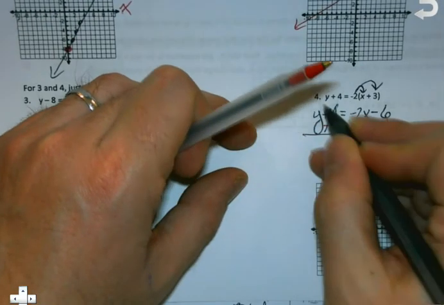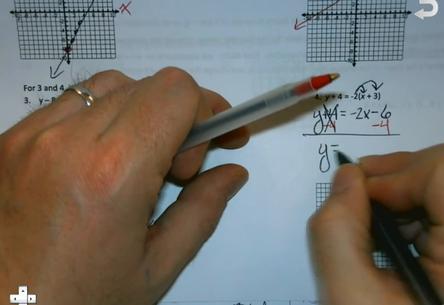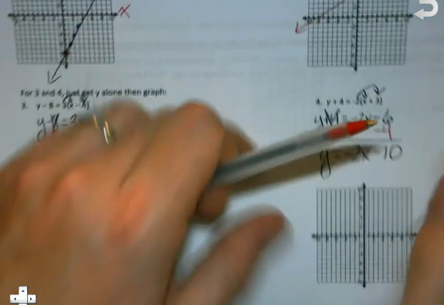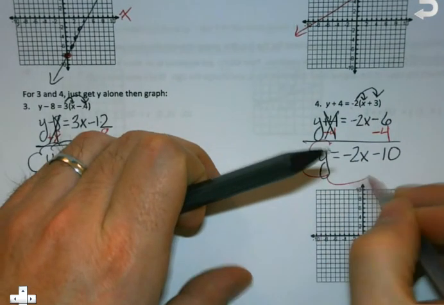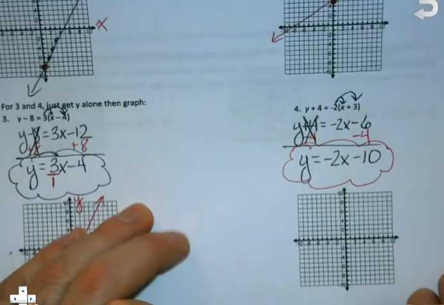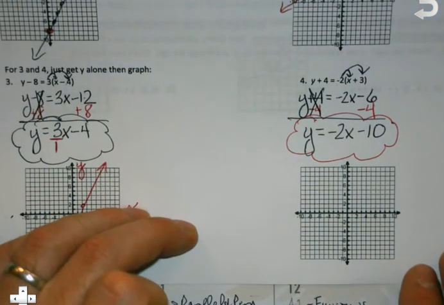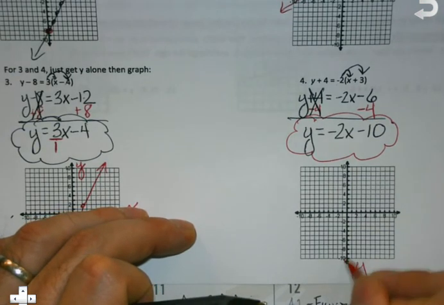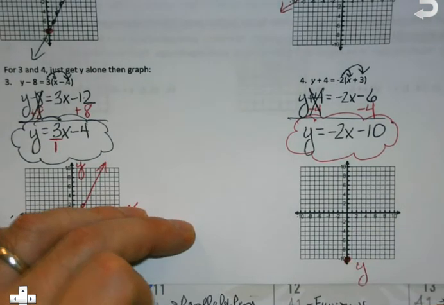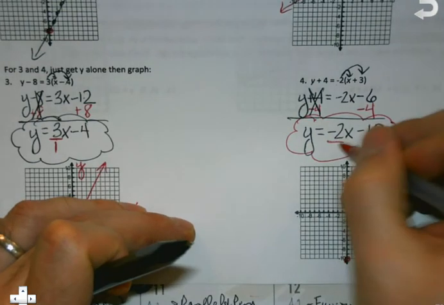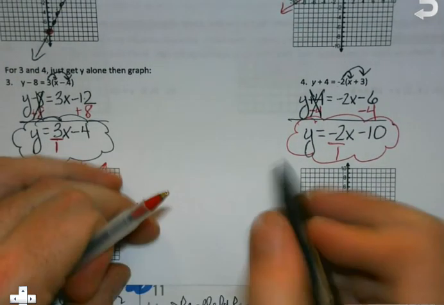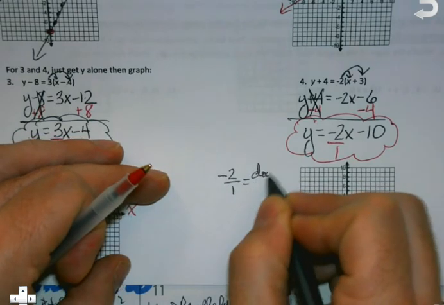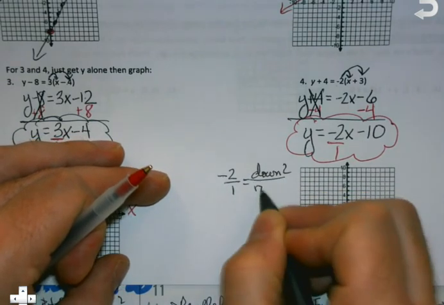My 4 doesn't have an x with it. Let's see here. I was hoping we would mention that. That's why this one's here. Because you're looking like, well, my y-intercept is negative 10. So if I go down 10, I'm at the very bottom of my graph here. So how the heck am I supposed to go down 2 and right 1 then? Well, here's our deal. Because you're right. The way it's written right now, I'd have to go down 2 and right 1.